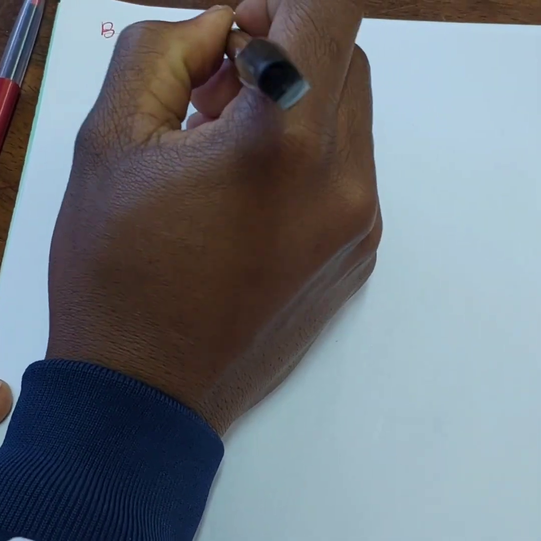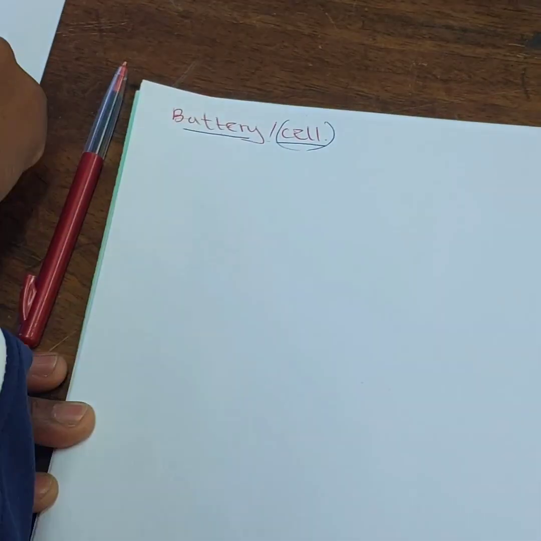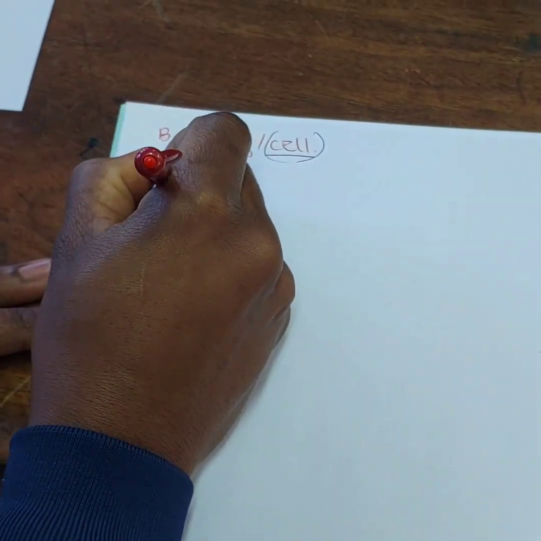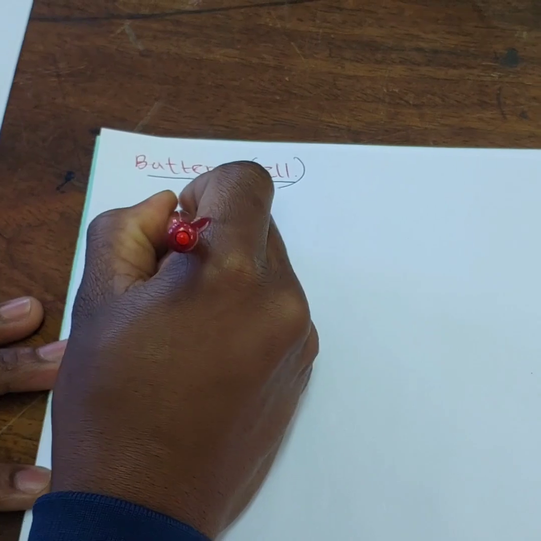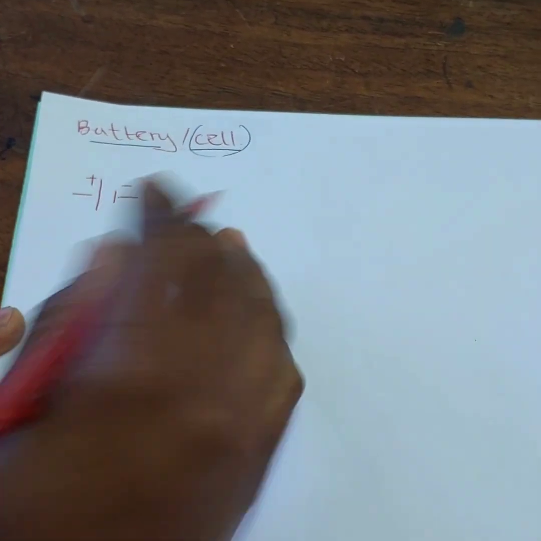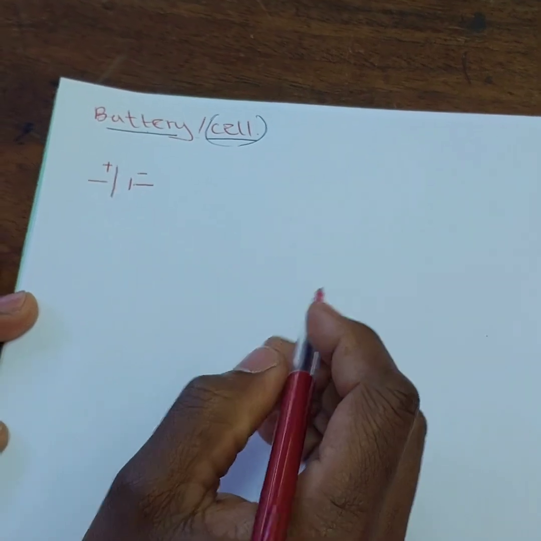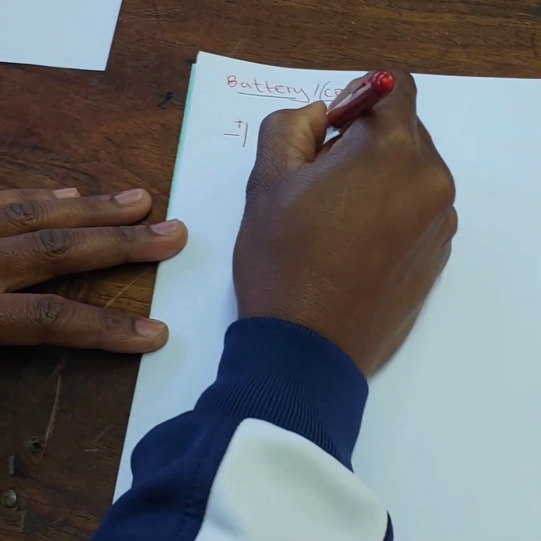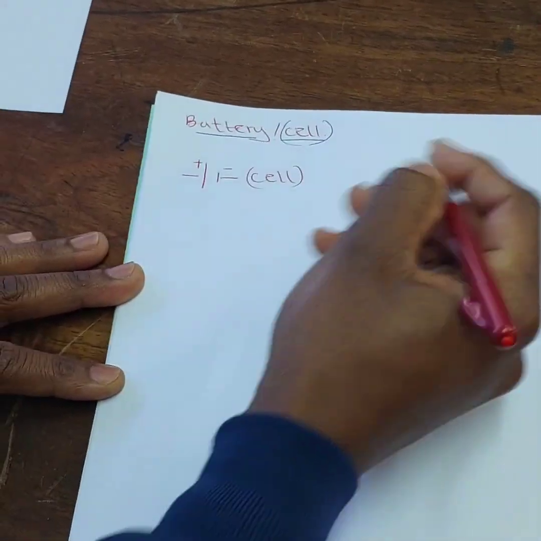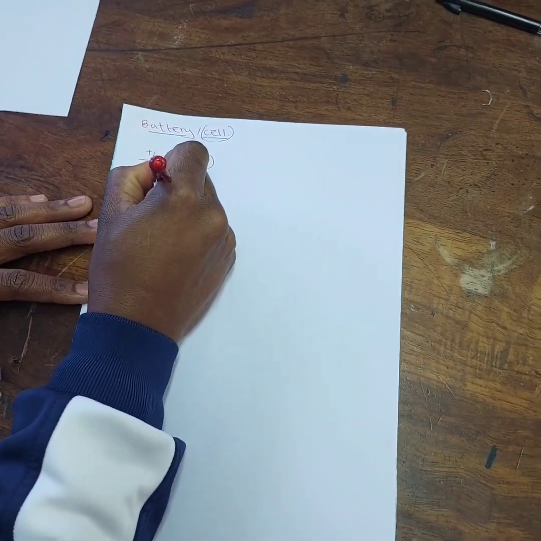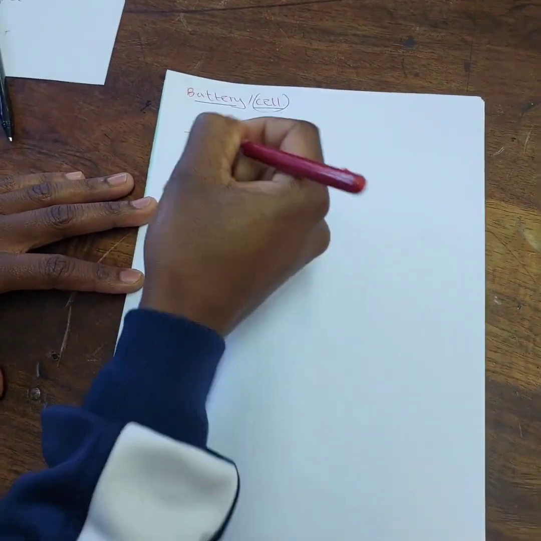A battery is composed of many cells which are connected together. So I'll start with the symbol for a cell. The symbol for a cell is like this. This is the positive terminal, and this is the negative terminal. Then it will be shown like this in your electric circuit. And when we say it's a battery, it is composed of two or more cells connected together.